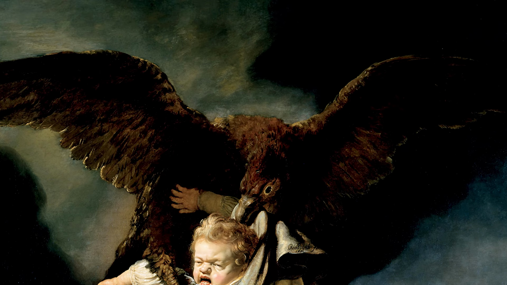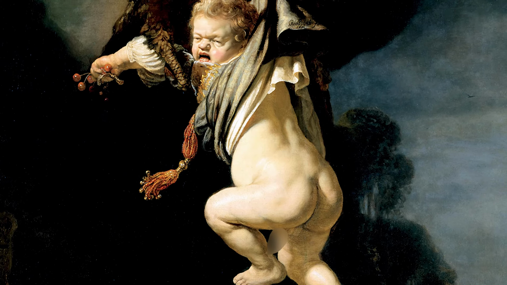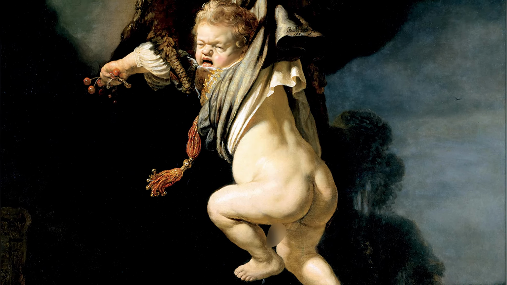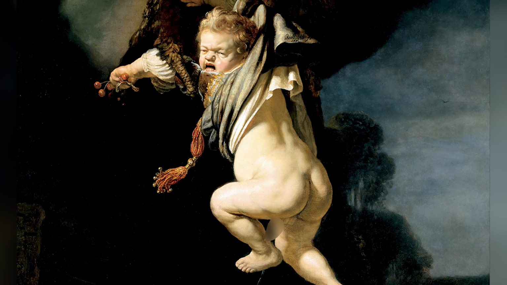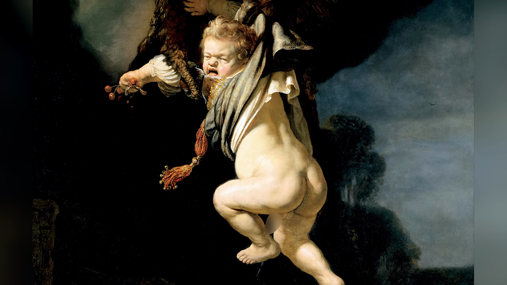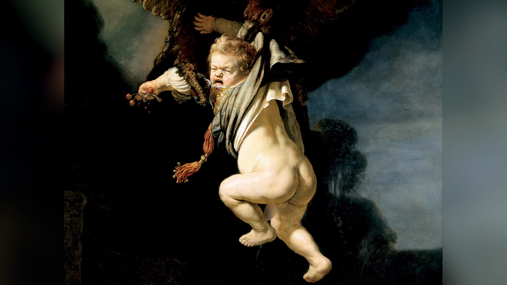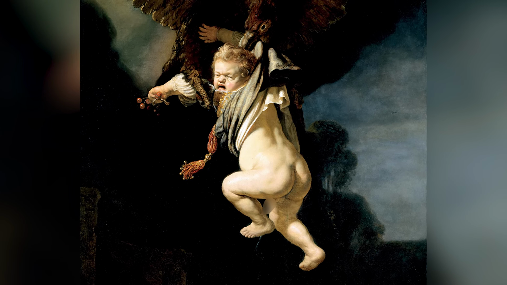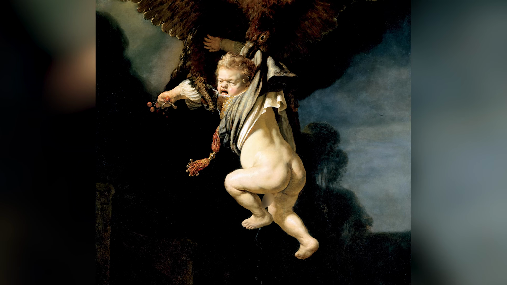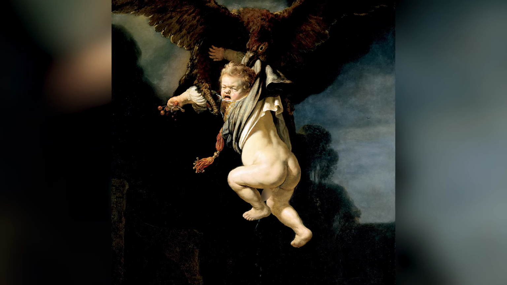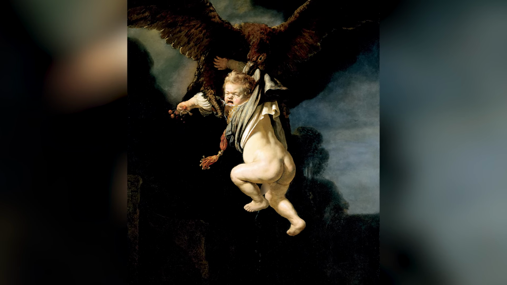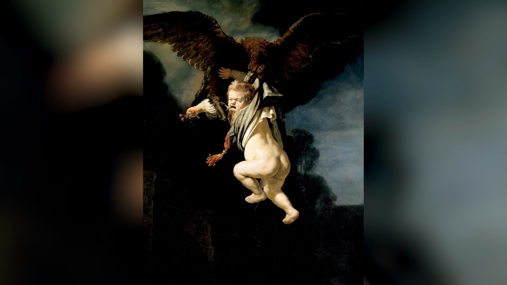With this work, Rembrandt not only breaks with idealized conventions, but also demonstrates his interest in real humanity, with its weaknesses and fears, even in the context of a sacred or legendary tale. The Rape of Ganymede is a testament to the painter's wit and audacity, who dared to reinterpret classical sources with empathy and a deeply human sense of humor.